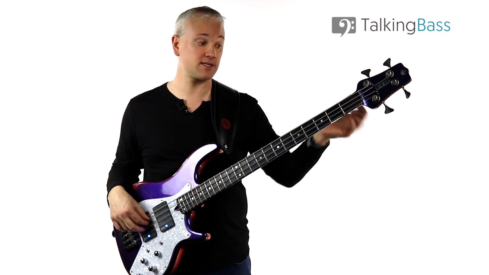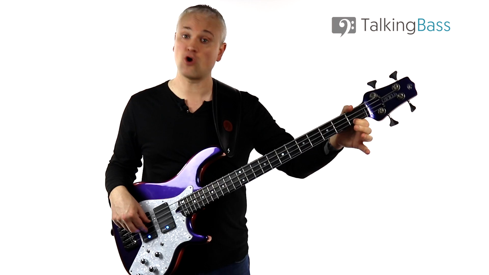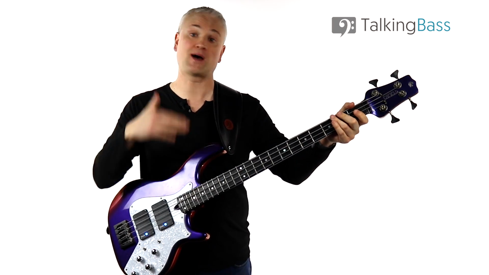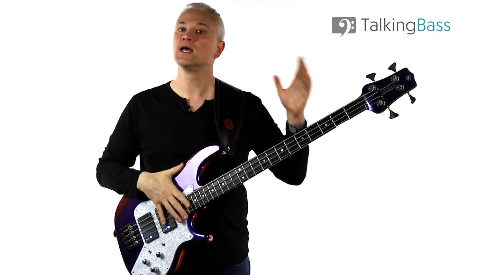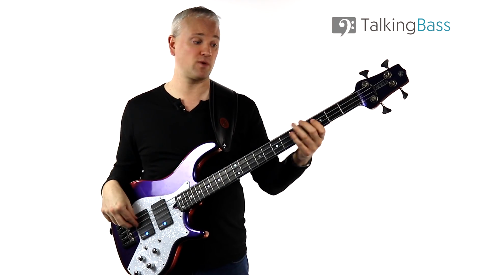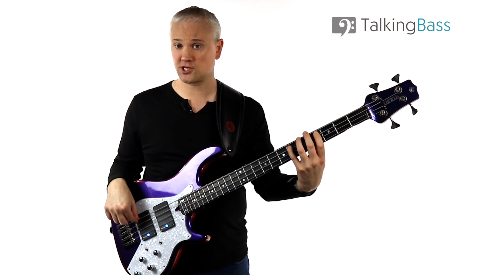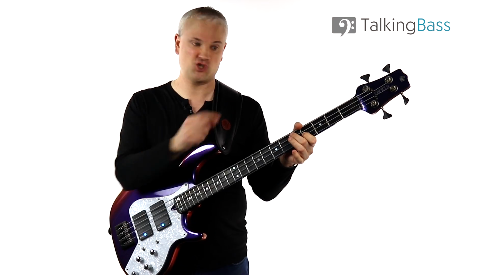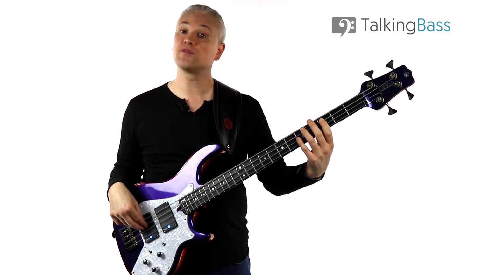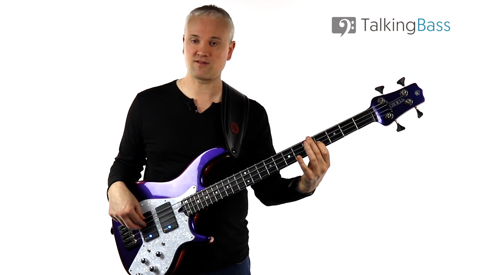For the augmented triad, we've got the root note, the major third, and then the augmented fifth or sharpened fifth. So that would be 1, 3, sharp 5. And then finally for the diminished triad, we've got the root note, then we've got the minor third, and then we've got the diminished fifth, the G flat there, the flat 5. So that's 1, flat 3, flat 5.